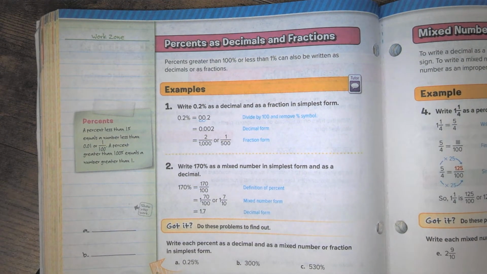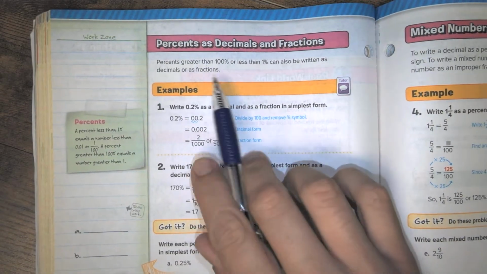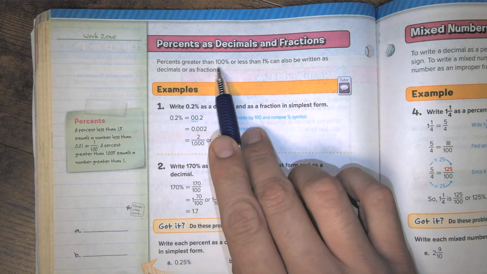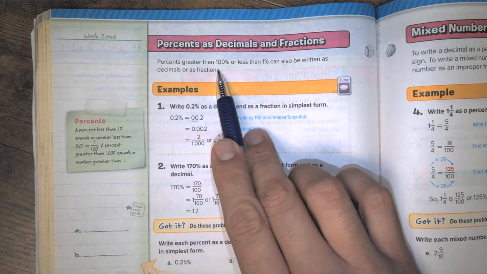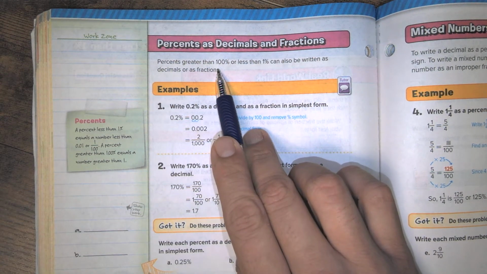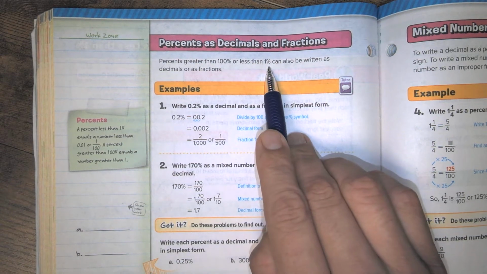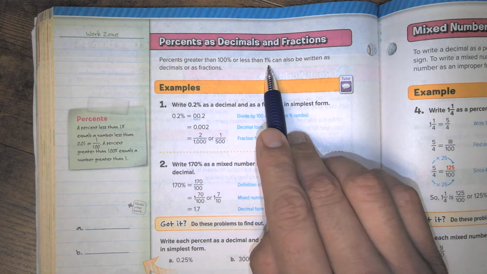Okay, we've already done this. We did that last week. Now, they're going to give you percents that are greater than 100%, like 120%, 113%. And then everything less than 1%, so a decimal.